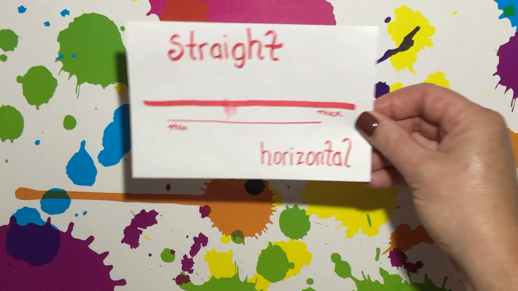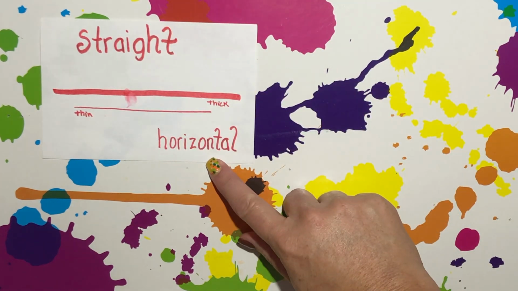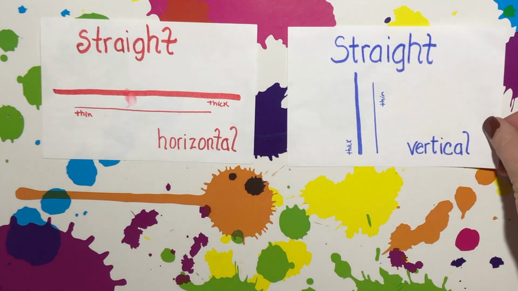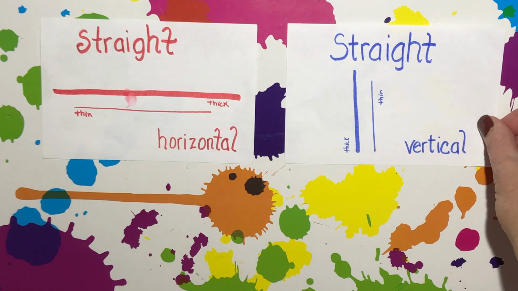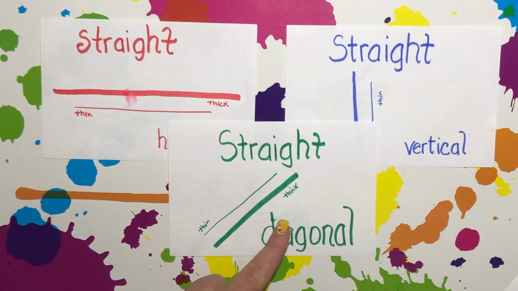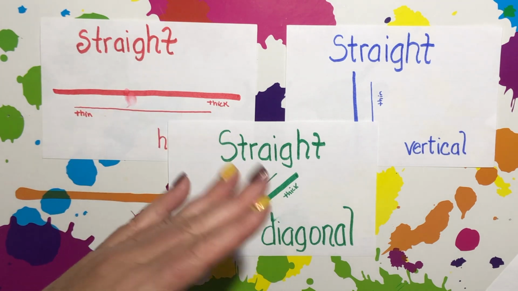All right, so remember the 5 basic types of lines are: a straight horizontal line, that's side to side. You have a straight vertical line, that's top to bottom. We have a straight diagonal line, that's at an angle like a windshield wiper.